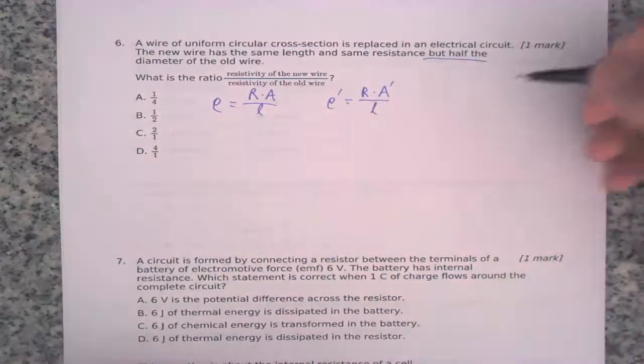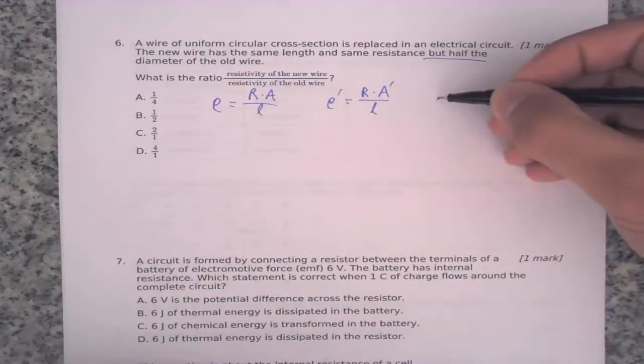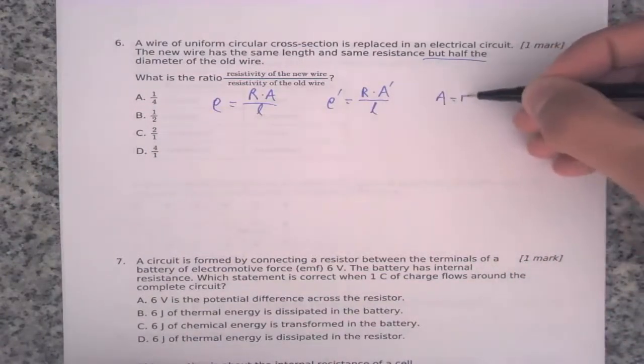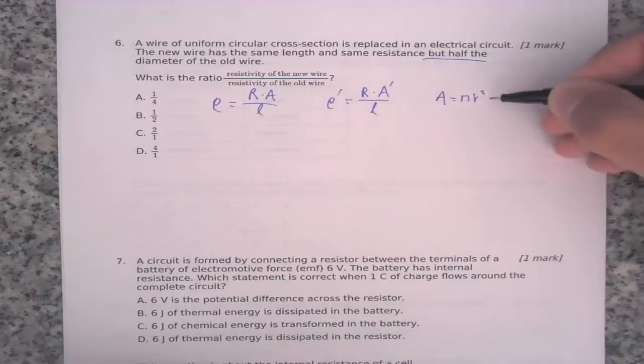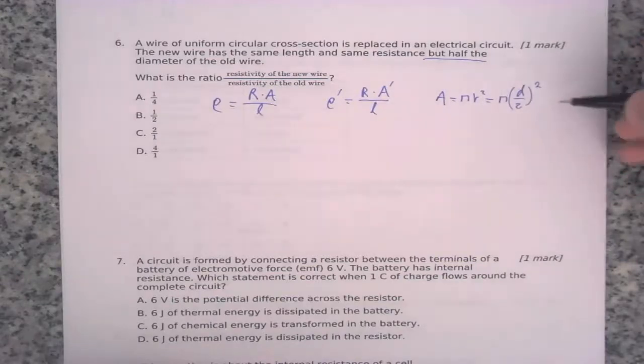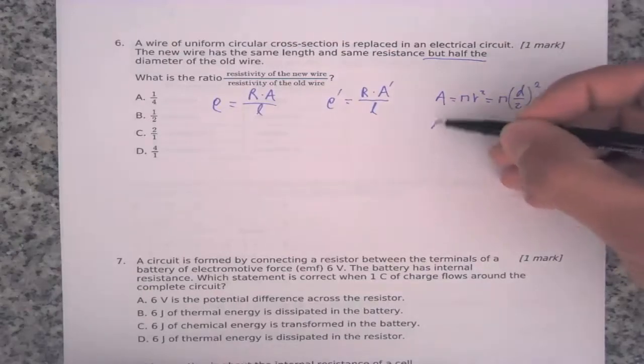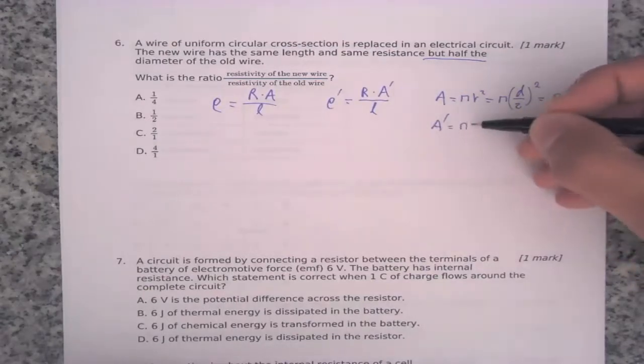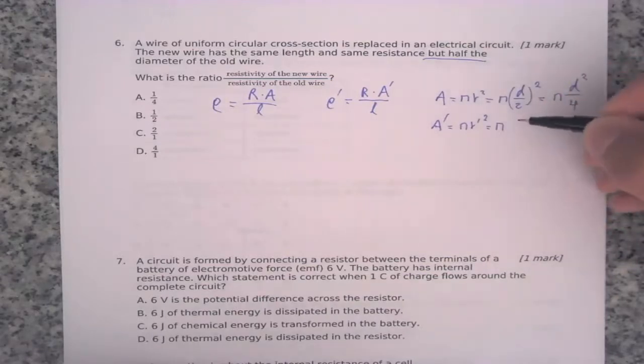Now we need to express the area in terms of diameter. The area is pi r squared. So for the first resistor, it's going to be pi times d over 2 squared, half the diameter squared. So from here you have pi d squared over 4. Now in your new resistor, it's going to be the new radius, because you have a new diameter.